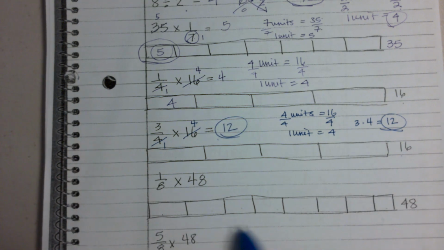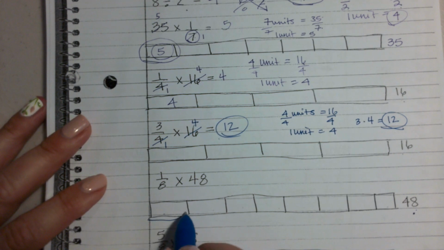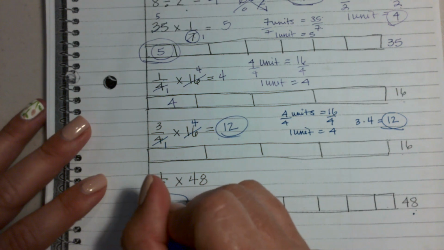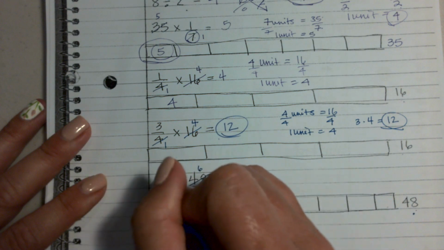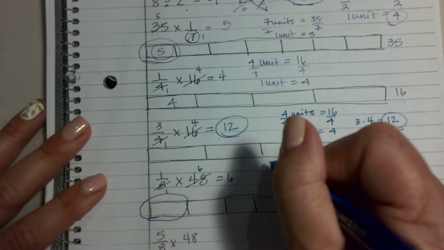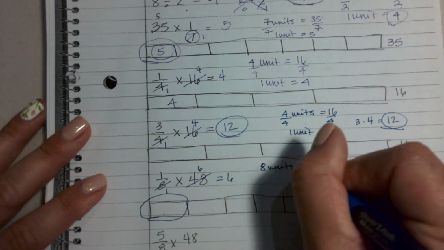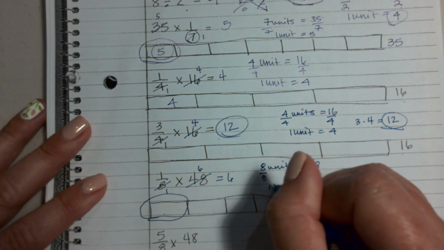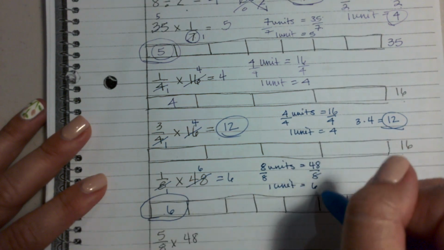All right, now we're on to the whole number 48. The whole number 48 broken up into eighths, and we want to know how much is in 1/8 of 48. Let's start with cross canceling. 8 goes into 8 once. 8 goes into 48 6 times. 1 times 6 equals 6. Now, 8 units is equal to 48. 8 divided by 8, 1 unit is equal to 6. We know it is 6.